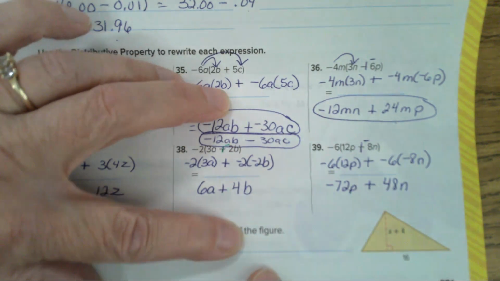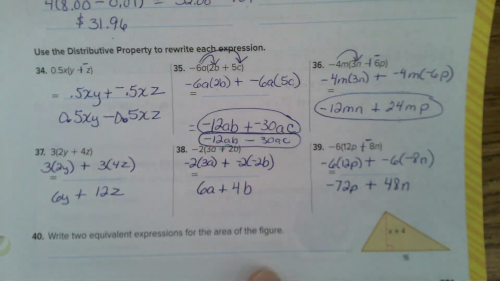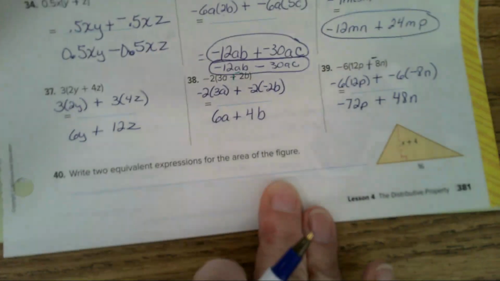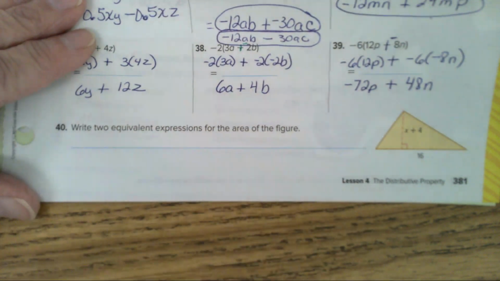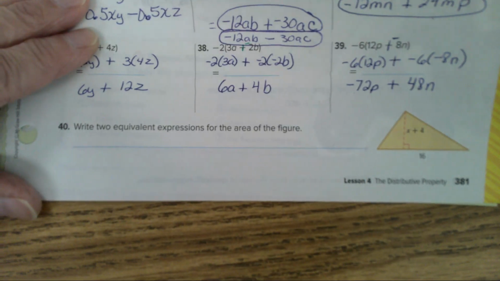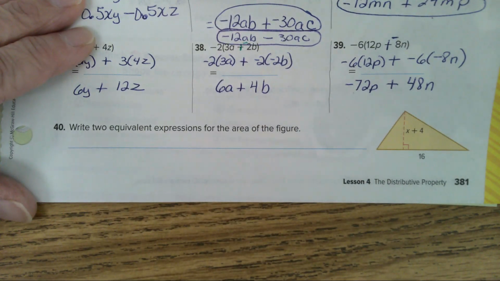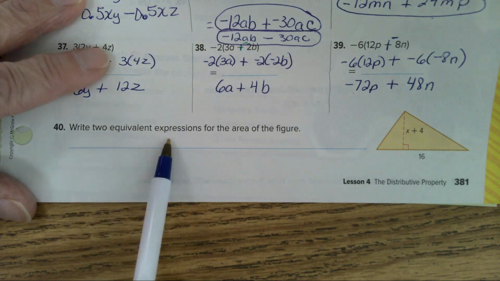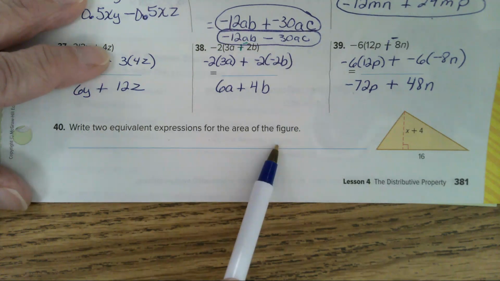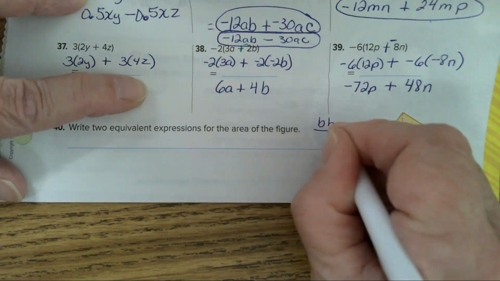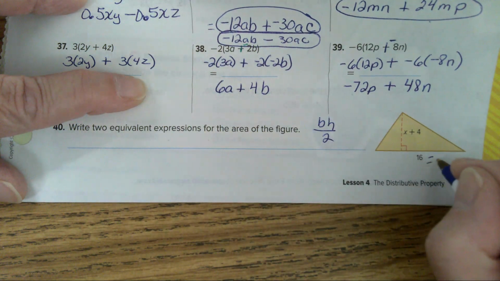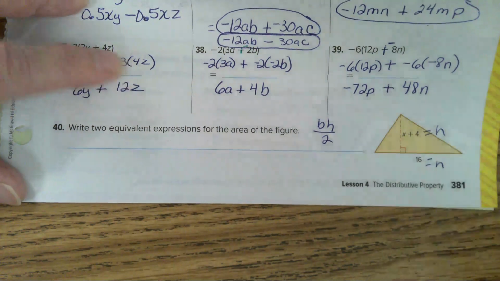Any questions? Now, in the next problem, let's see what number 40 is. I know we've not had our geometry unit yet, but you should know what the formula is for finding the area of a triangle. It says write 2 equivalent expressions for the area of the figure. Well, the formula for the area of a triangle is base times height divided by 2. This is your base, this is your height, okay?